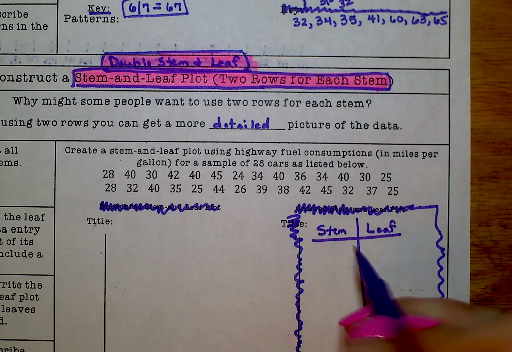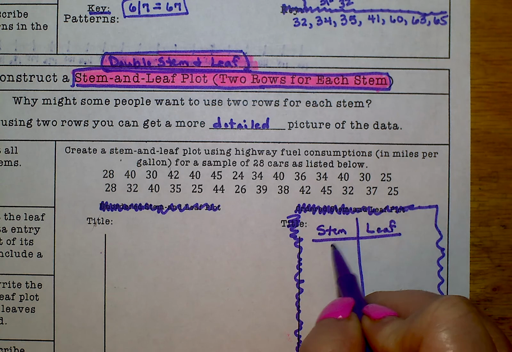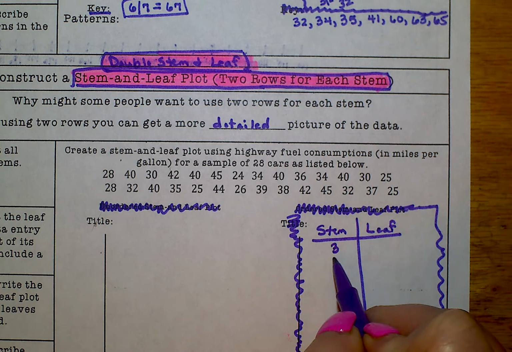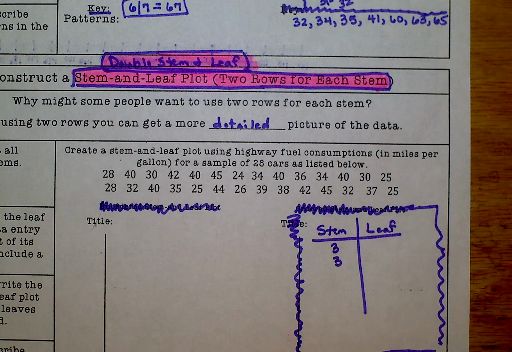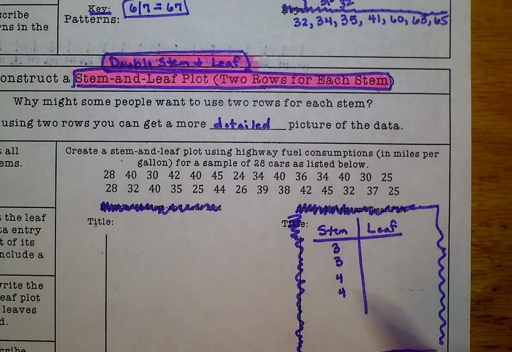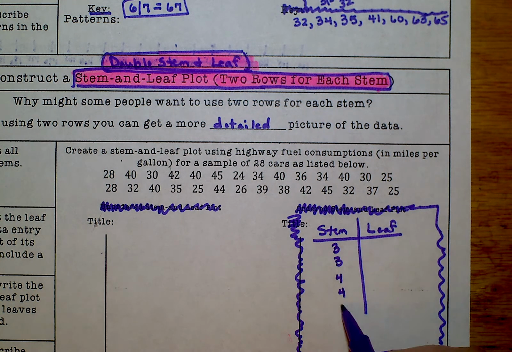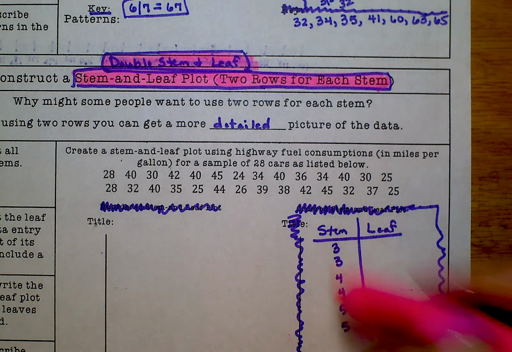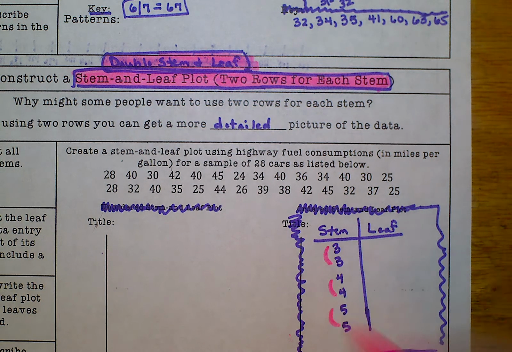Okay, let's just say that we have the number 3. You're going to have those 2 times. Okay, then we're going to have 4. We're going to have that 2 times. We're going to have 5. We're going to have that 2 times. So that's why it's called a double stem. You have the stems in pairs.